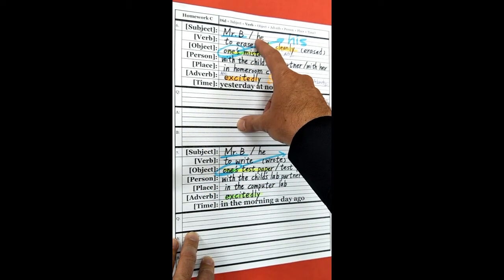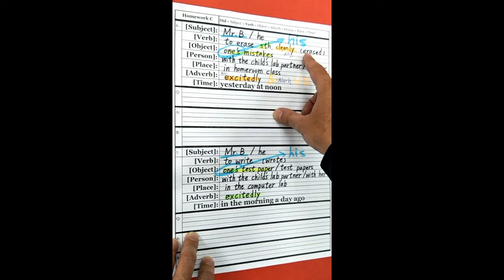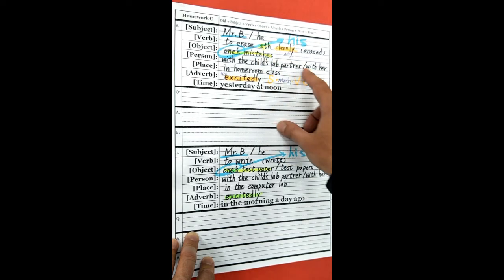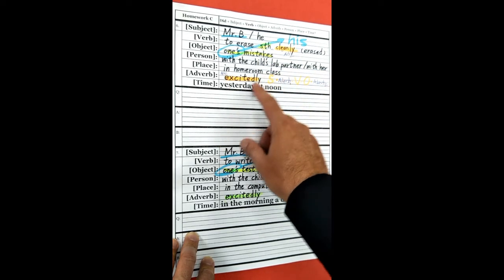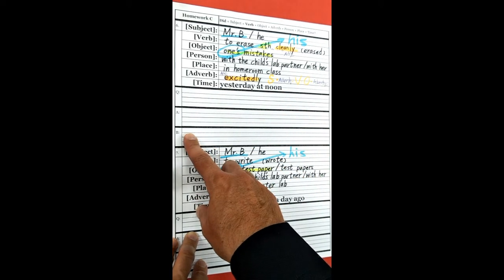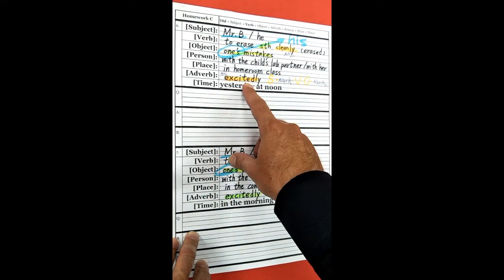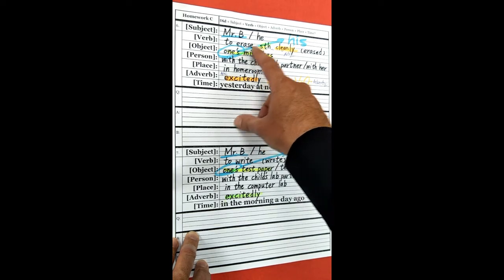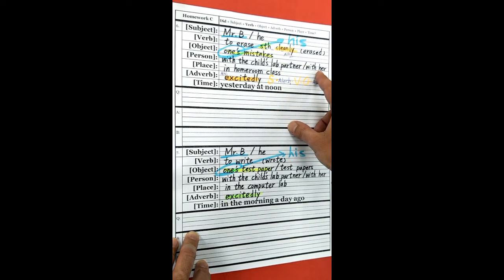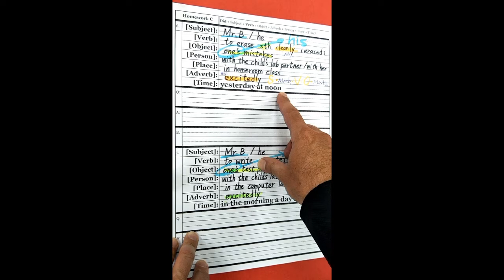Yes, he excitedly erased his mistakes cleanly with her in homeroom class yesterday at noon. No, he didn't excitedly erase his mistakes cleanly with her in homeroom class yesterday at noon.